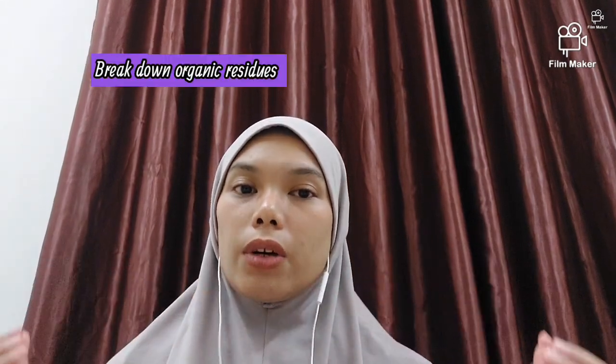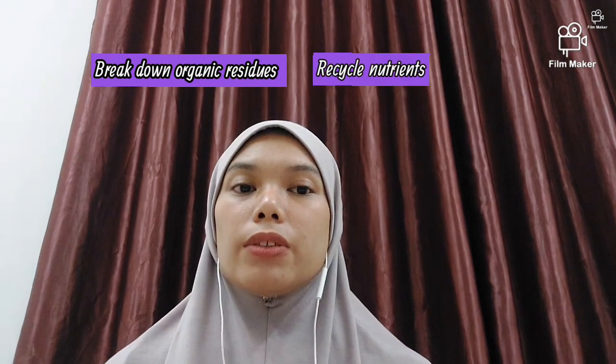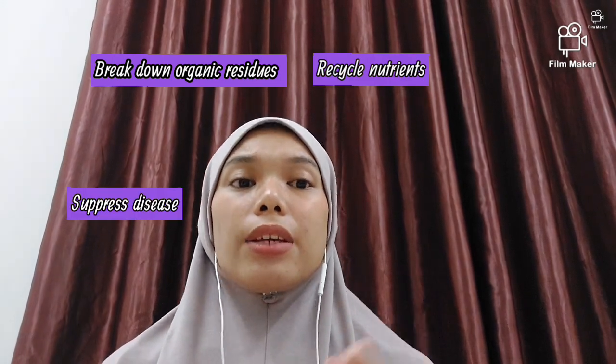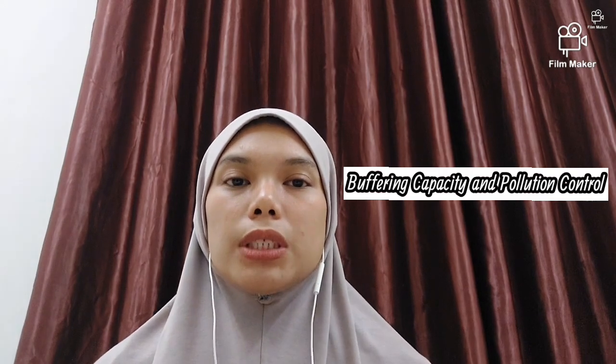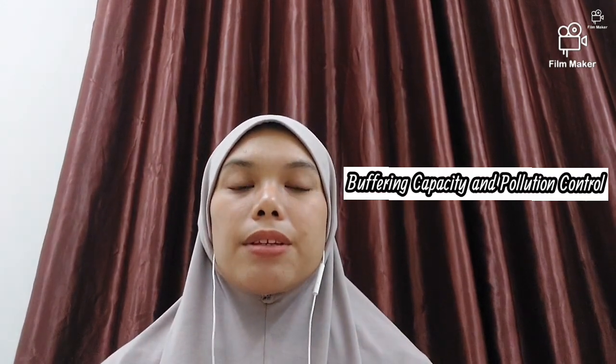The fourth is biological activity, feeding the underground workforce. Organic matter provides food and habitat for a diverse community of organisms, from bacteria and fungi to earthworms and beneficial nematodes. These organisms break down the organic residue, recycle the nutrients and suppress disease, and even form a symbiotic relationship with plant roots. The fifth is buffering capacity and pollution control, the soil's defense line.